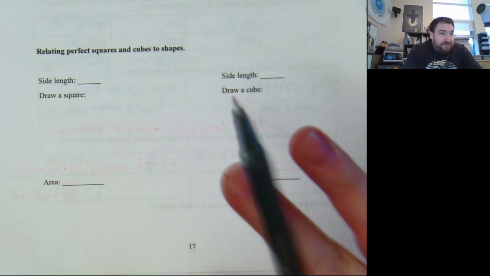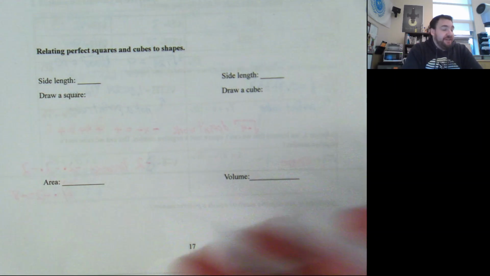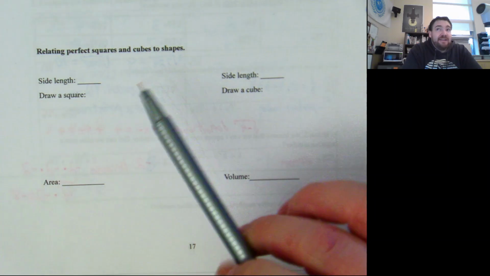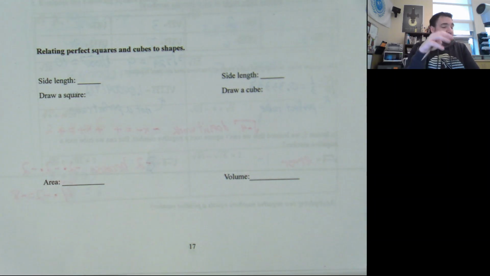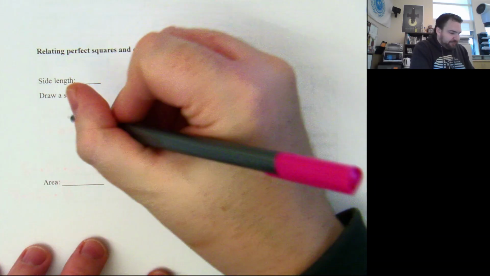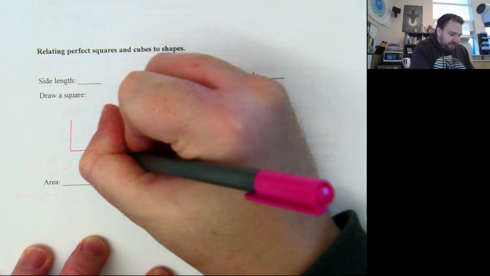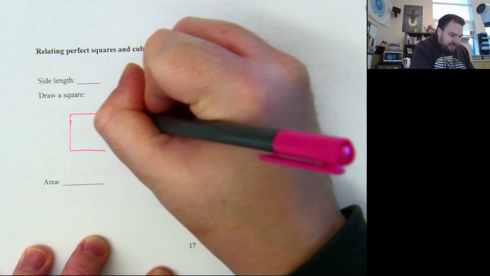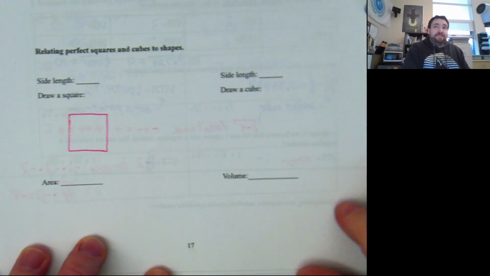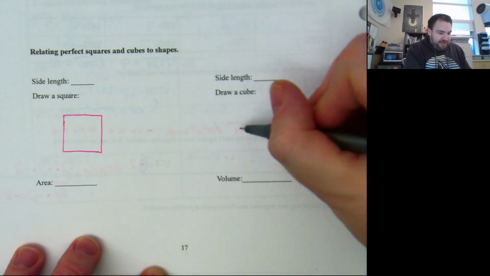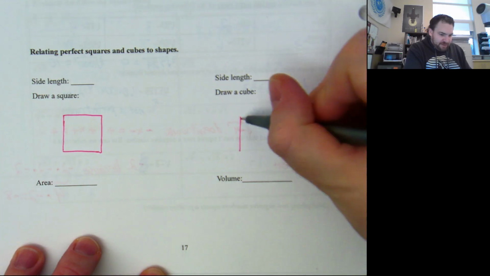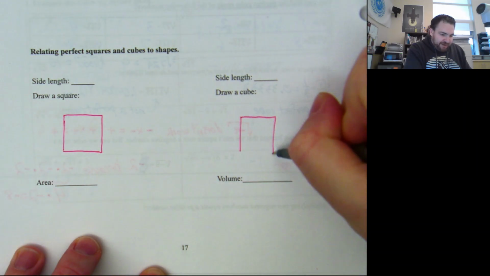So again, I've tried to make it clear at the beginning of each of yesterday's lesson and this lesson that the idea of the cube root and the idea of the square root come from real shapes. So let's draw a square over here. Do your best to draw me a square. It doesn't have to be perfect. And then over here, I want you to try and draw me a cube. So you're going to start by drawing a square face.